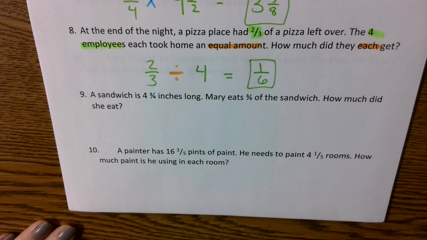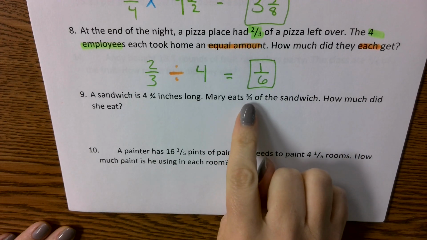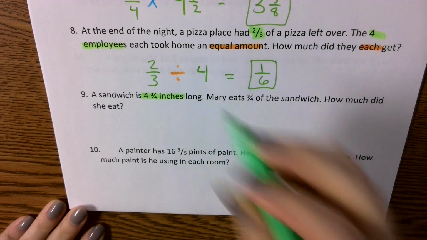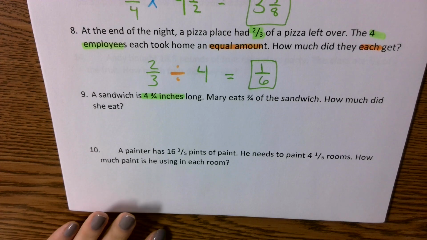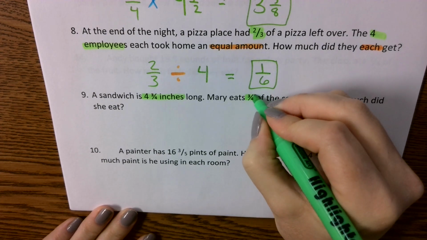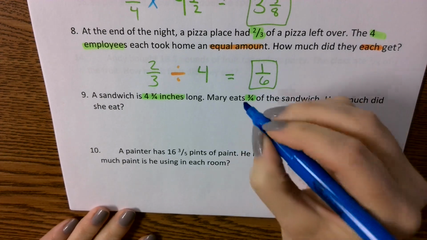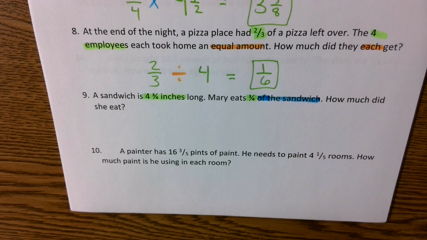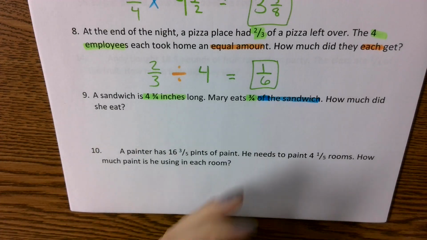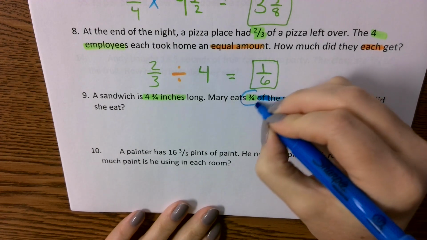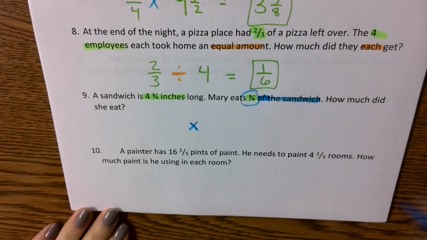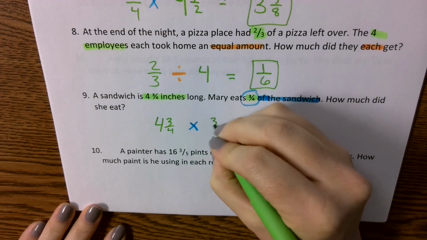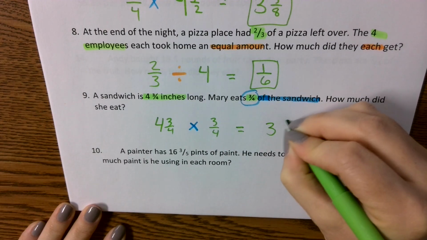Okay, a sandwich is 4 3/4 inches long. Mary eats 3/4 of the sandwich. So we're given a measurement for the sandwich, 4 3/4 inches. She's going to eat 3/4 of it. When you eat them, that's also positive, but it's 3/4 of the sandwich. So remember when I said of an amount, so a fraction of an amount. We have a fraction of an amount. That means it's going to be multiplication. So you are taking 4 3/4 and multiplying it by 3/4. And that's going to come out to 3 9/16.